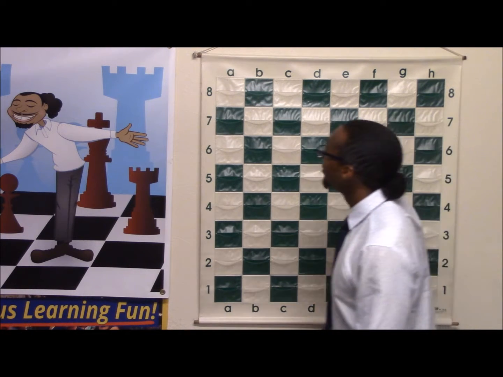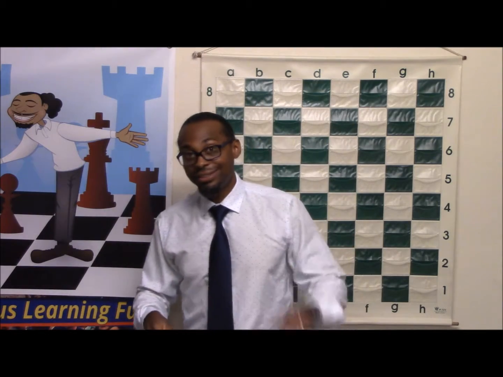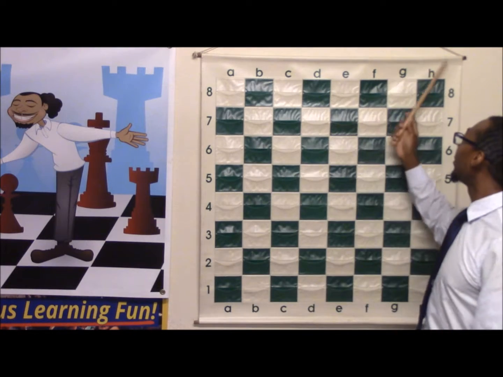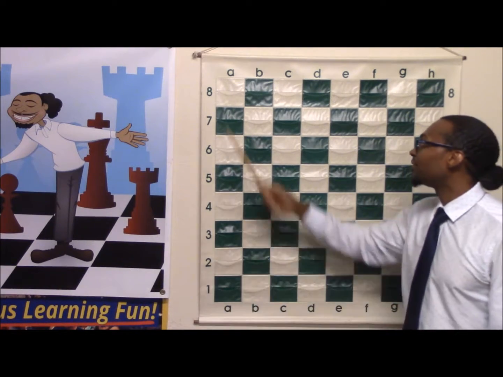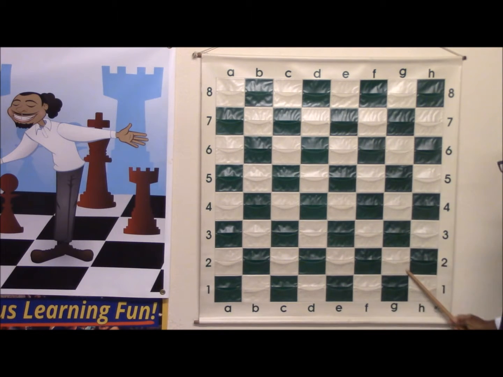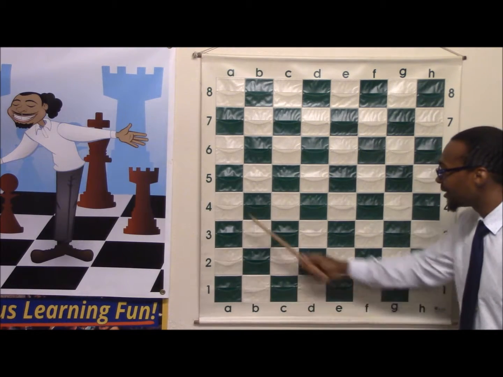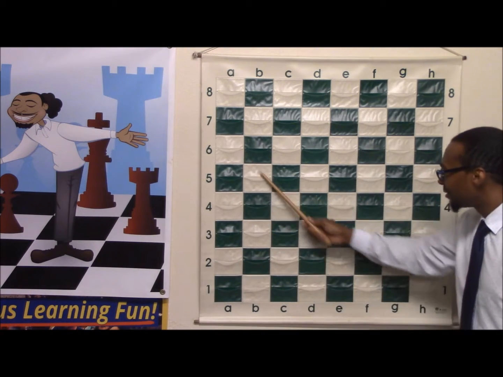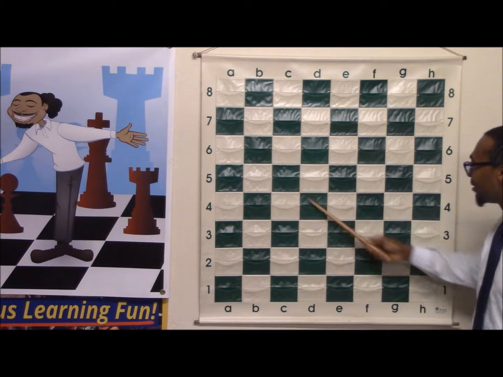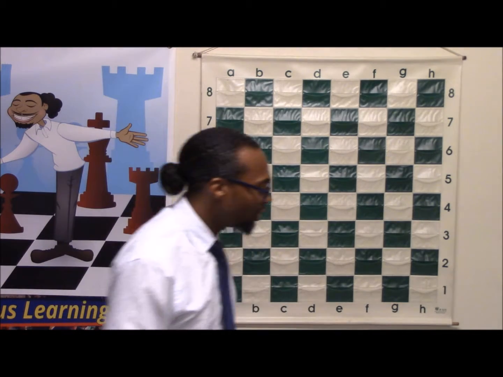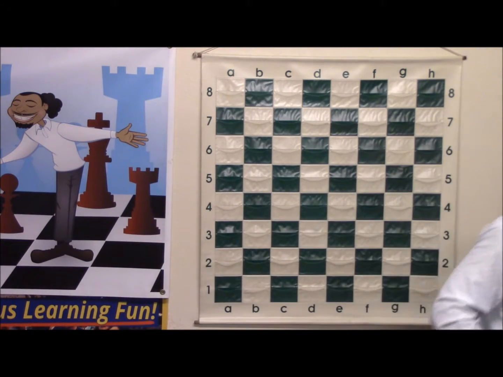So we said files, ranks, center, rim, diagonal lines. The diagonal line is the line that breaks straight through the middle. They call this the fianchetto right here. It cuts straight down the middle of the board. These are our diagonal lines. Look at these diagonal lines. Follow them out. These are all the diagonal lines, and the pieces that we're going to talk about today move on these files, ranks, and diagonal lines.